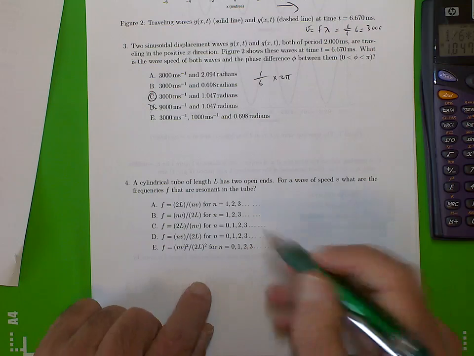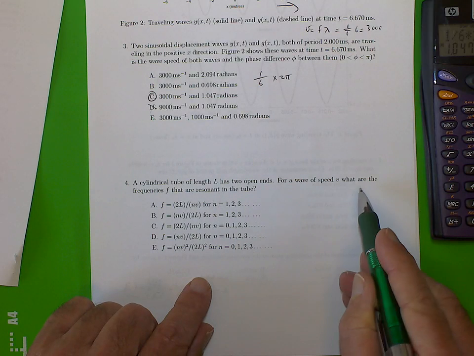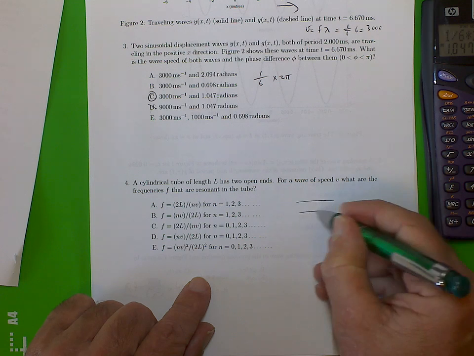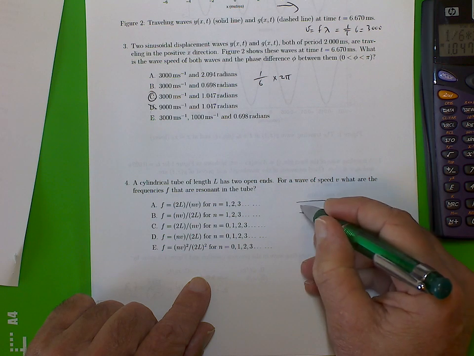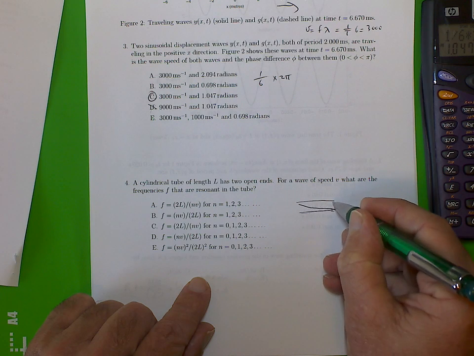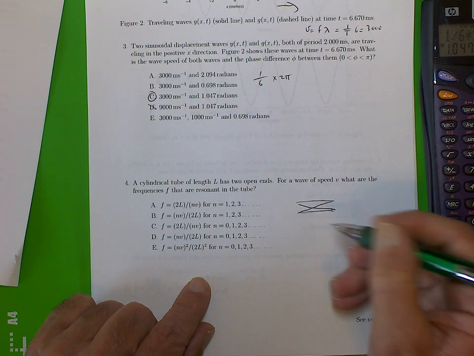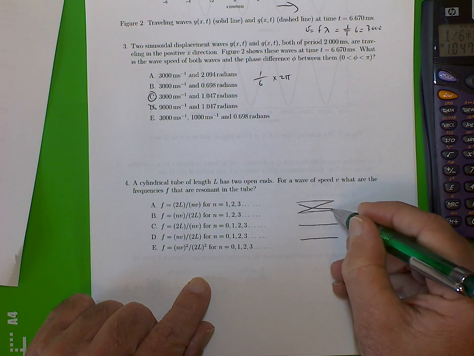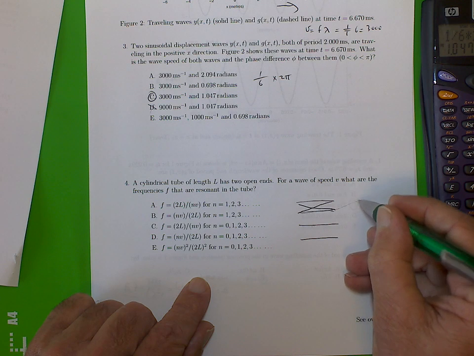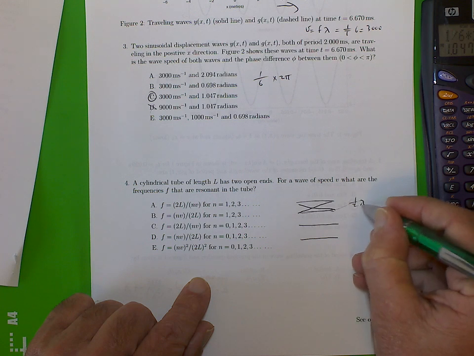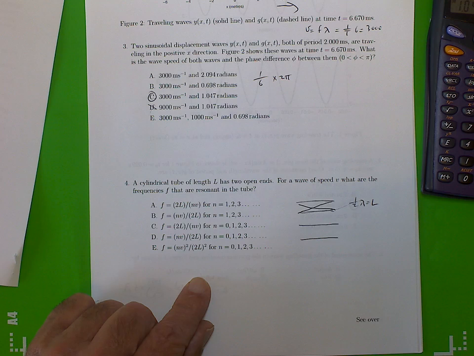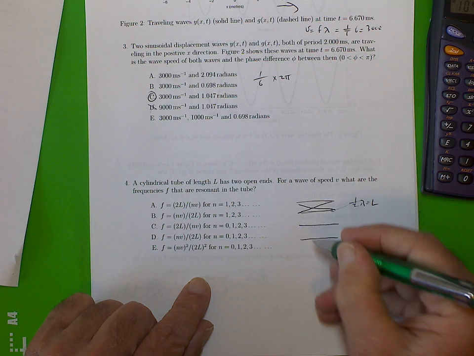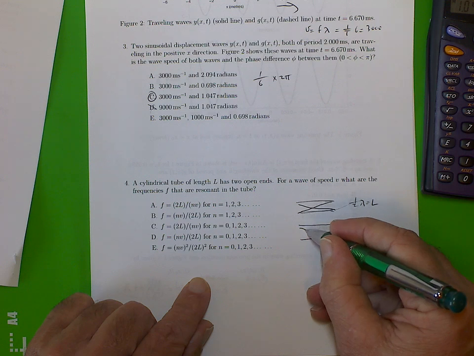Next one, we've got a tube of length L, it's got 2 open ends. What are the frequencies that are resonant in the tube? Well, we know that if you have an open-ended tube, as you remember from high school, you can have that. So in this case, we've got half a wavelength. Is that half a wavelength? Yeah, it's half a wavelength. So in this case, half a wavelength is equal to L. Okay. And the next one would be, go there.